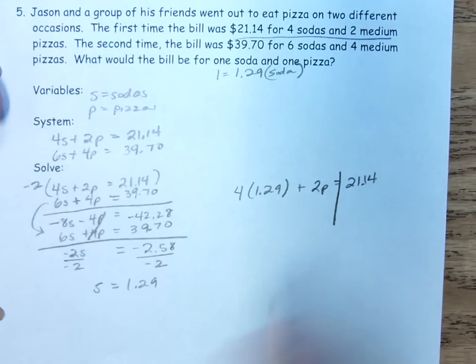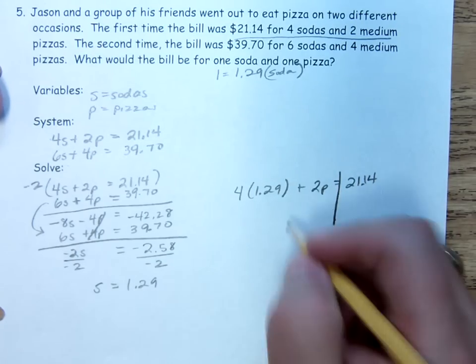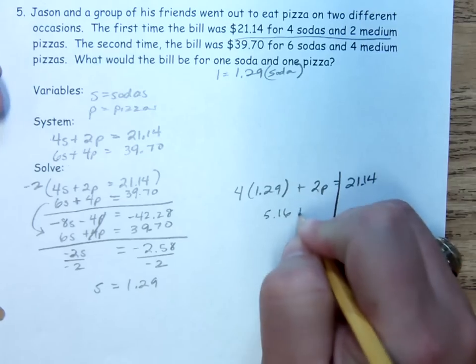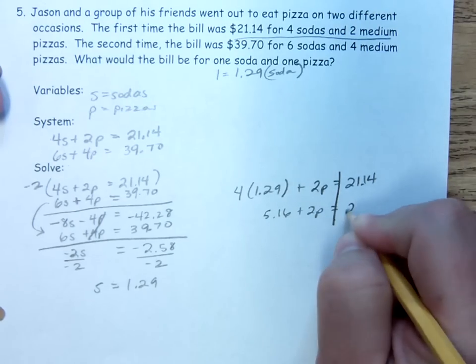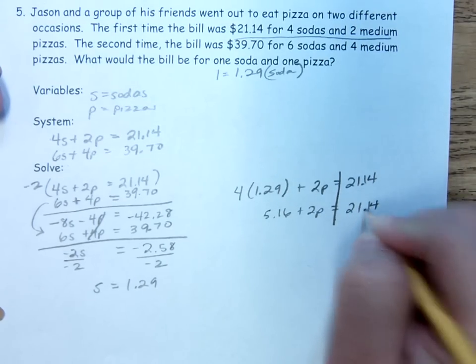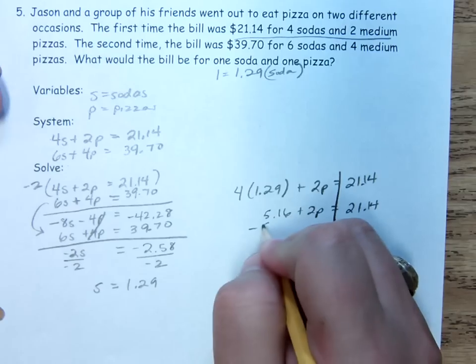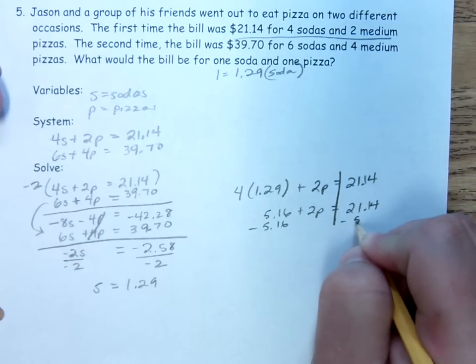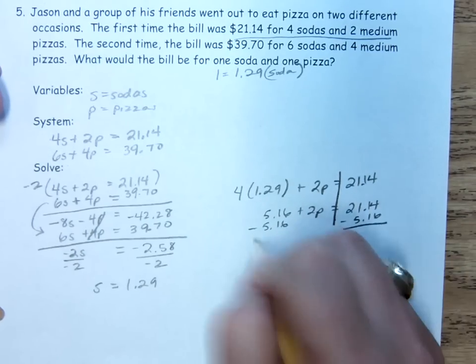So 4 times 1.29 is 5.16, plus 2P equals 21.14. Subtract 5.16 from both sides.